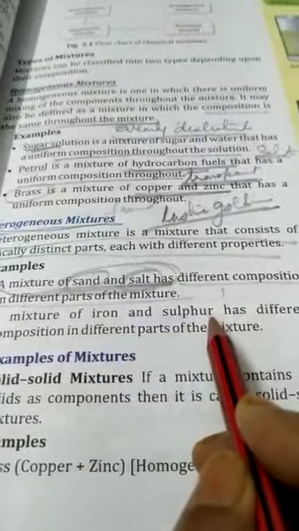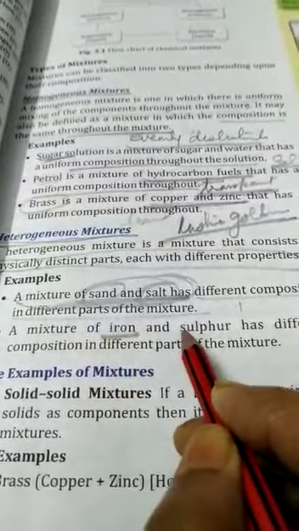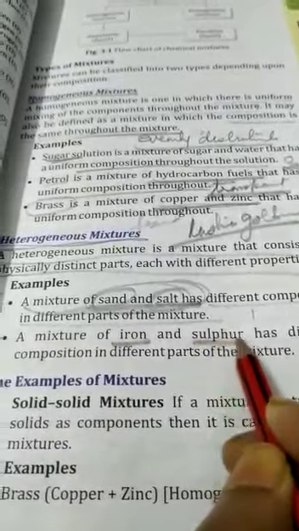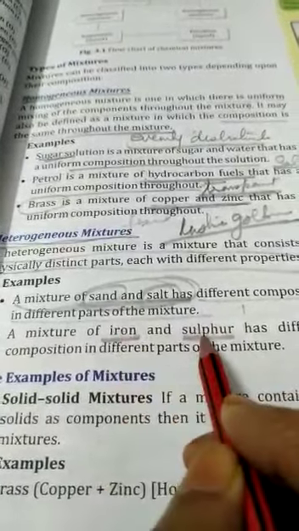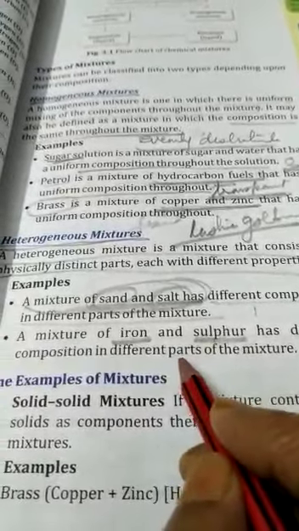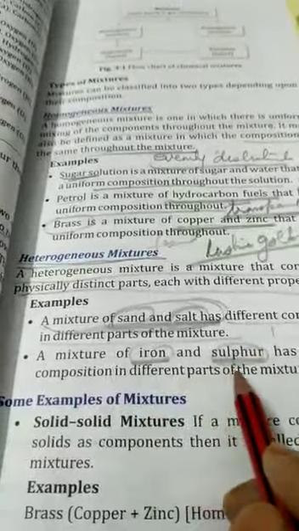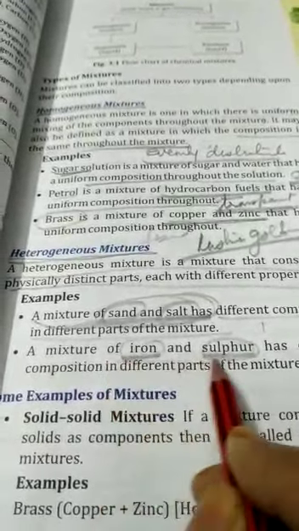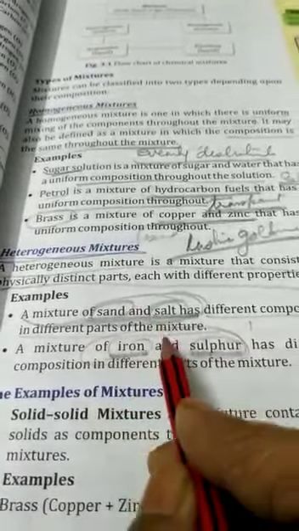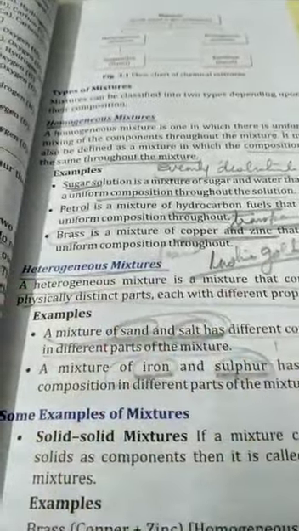A mixture of iron and sulfur. Iron is grey or blackish in color and sulfur is a very bright yellow fine powder. When both of them are mixed, you can easily differentiate the iron and sulfur from each other. So where the components can be seen differently and we can distinguish them easily, those kinds of mixtures are called heterogeneous mixtures.